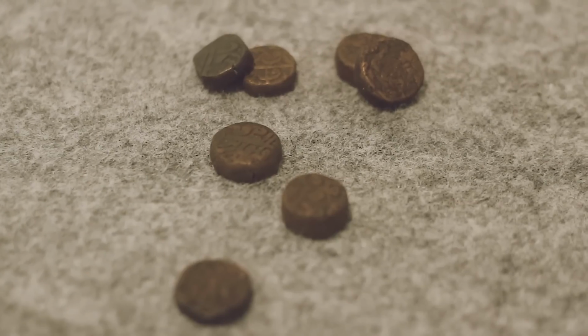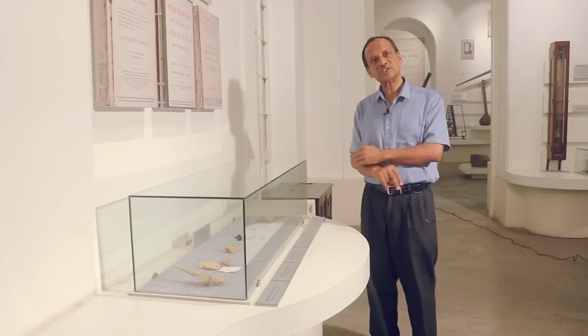Seven copper coins of Islamic period are on display.